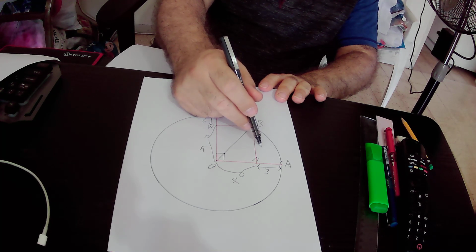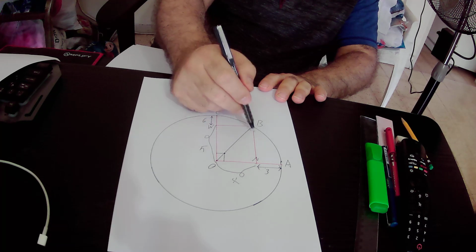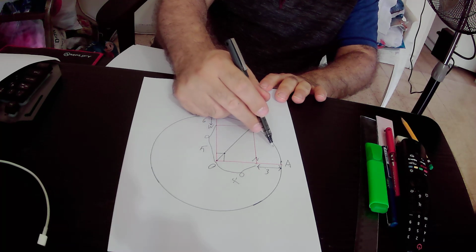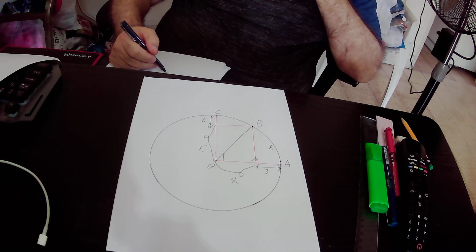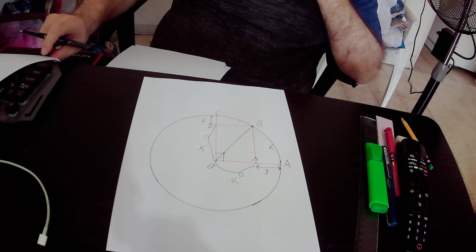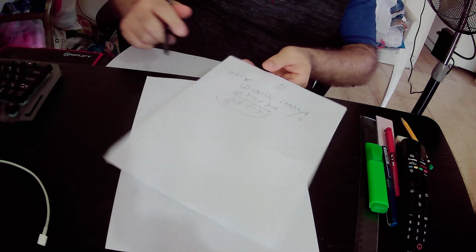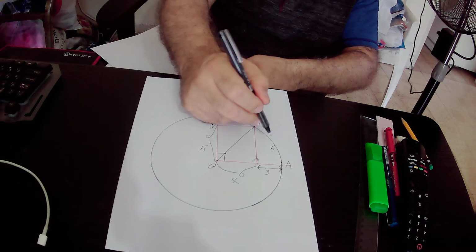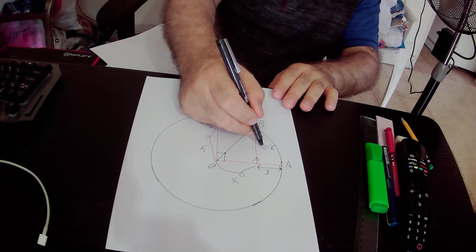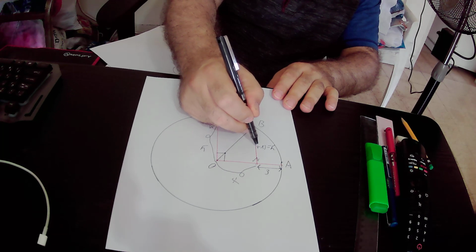You can write here that this side of the square equals y, but we know from equation number 1 that y equals x minus 3, so we can add here that y equals x minus 3.